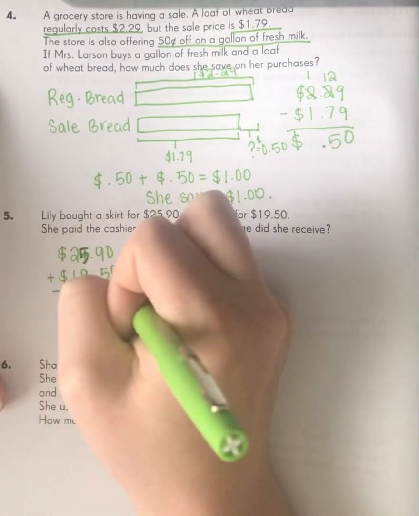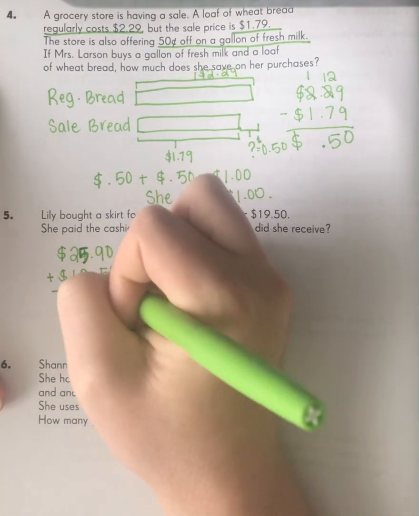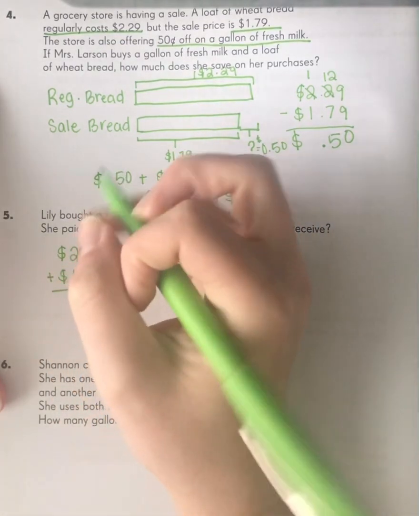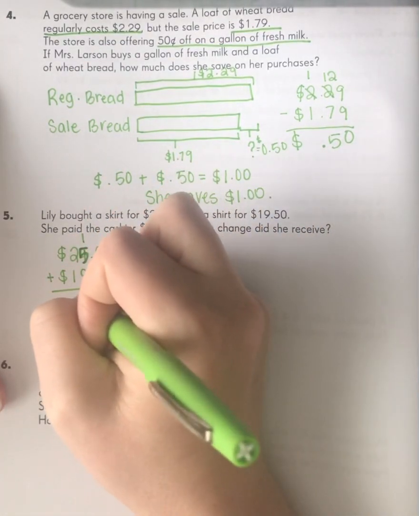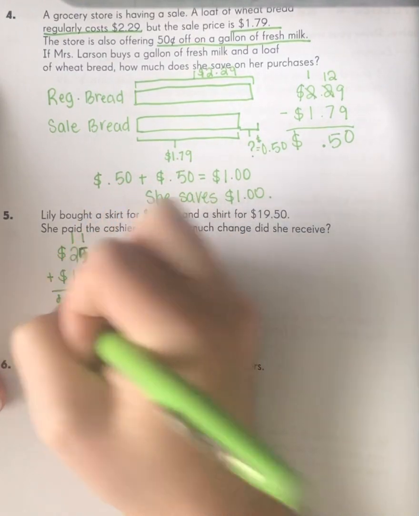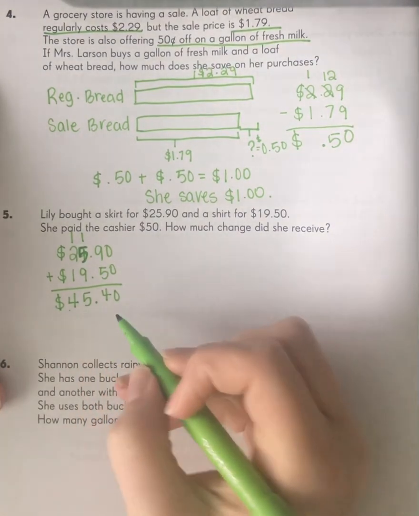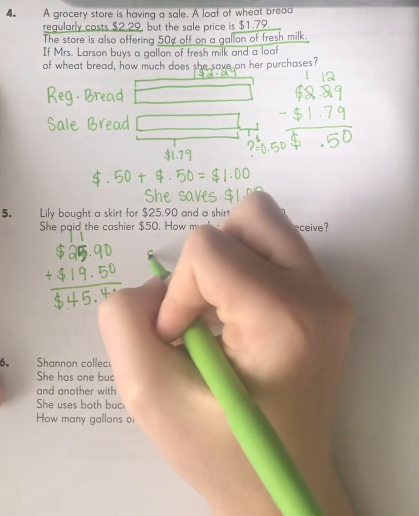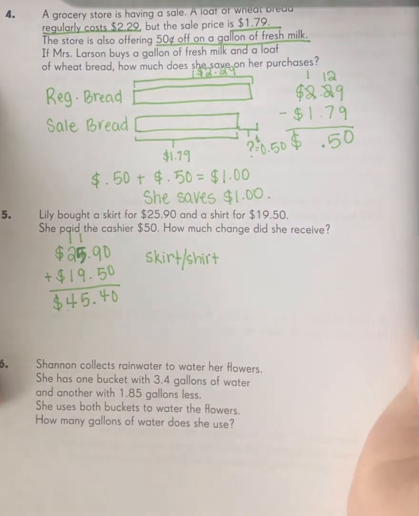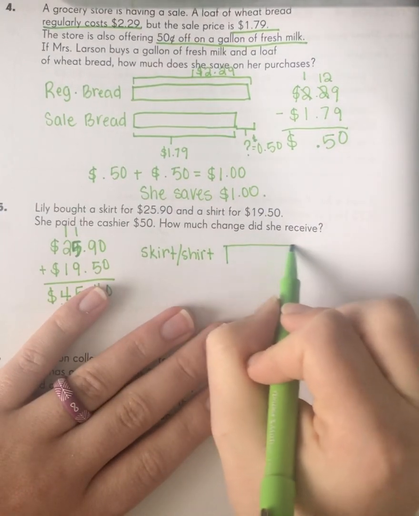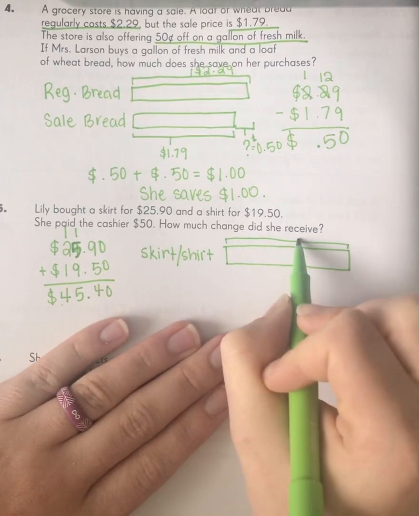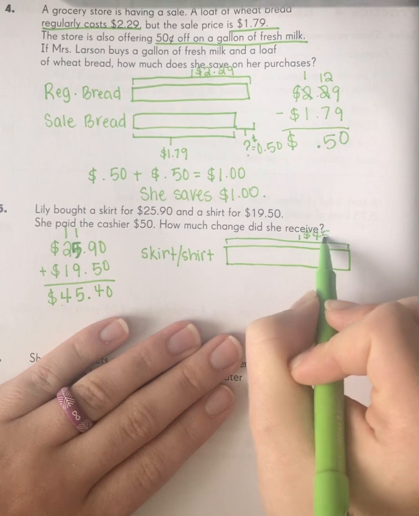Plus $19.50. 0 plus 0 is 0. 9 plus 5 is 14. Carry my 1. Bring down my decimal. 6 plus 9 is 15. 1 plus 2 is 3. Plus 1 is 4. Total, she spent $45.40. So now I can set up my bar. Skirt and shirt is my first bar. I'm going to say that this is equal to $45.40.